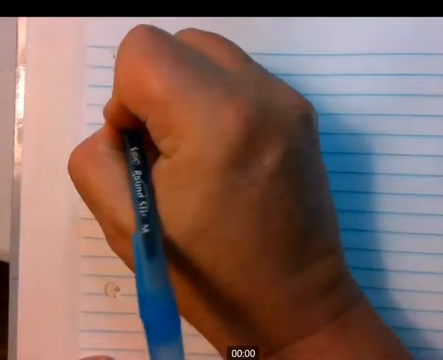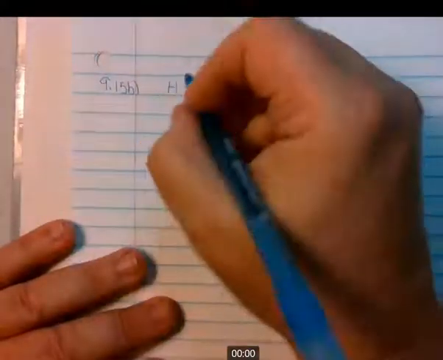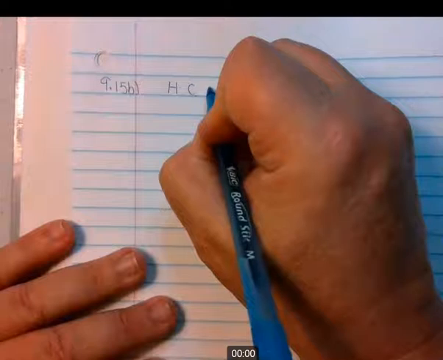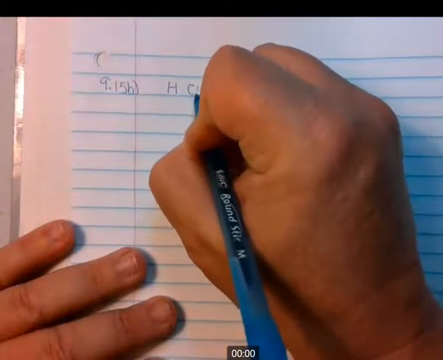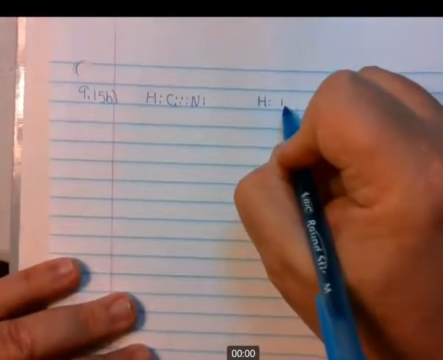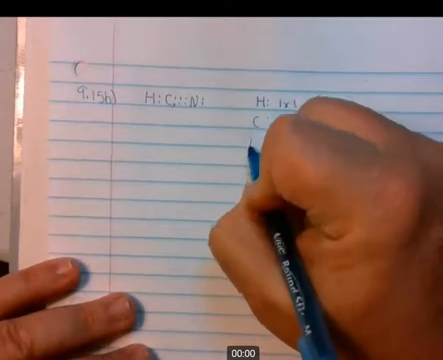HCN. Okay, so this is 915B. And this one we've done in class. Hydrogen cyanide, and it looks like this. Okay, we do that from memory. Again, if we count our atoms, we have 1 hydrogen times 1. C is 1 carbon times 4. Nitrogen is 1 nitrogen times 5, and that gives you 10. And there's your 10 electrons right there.